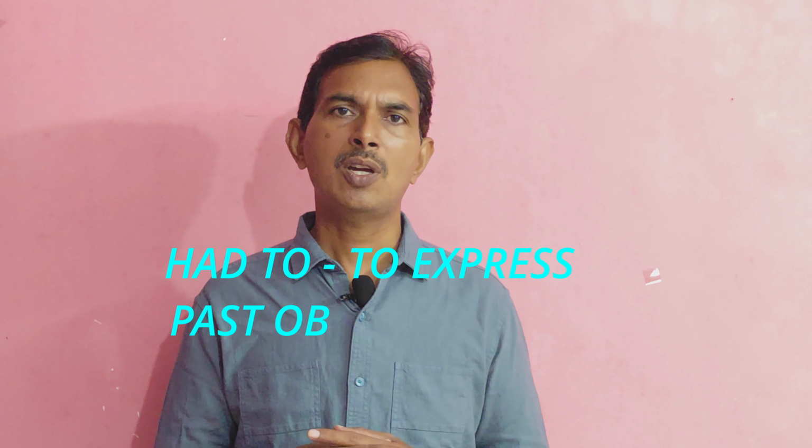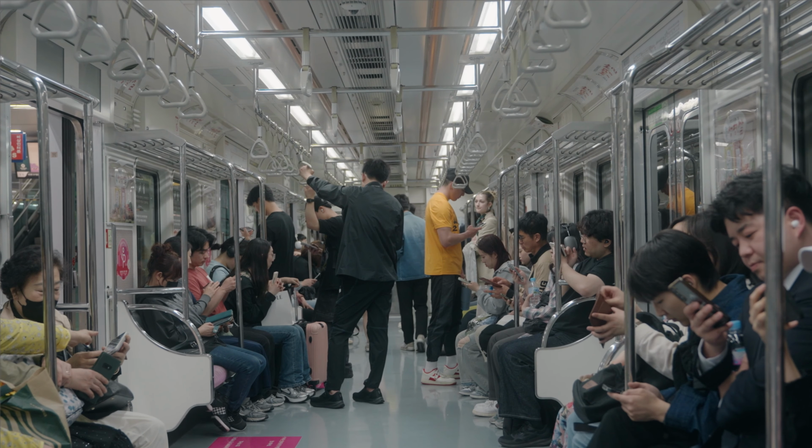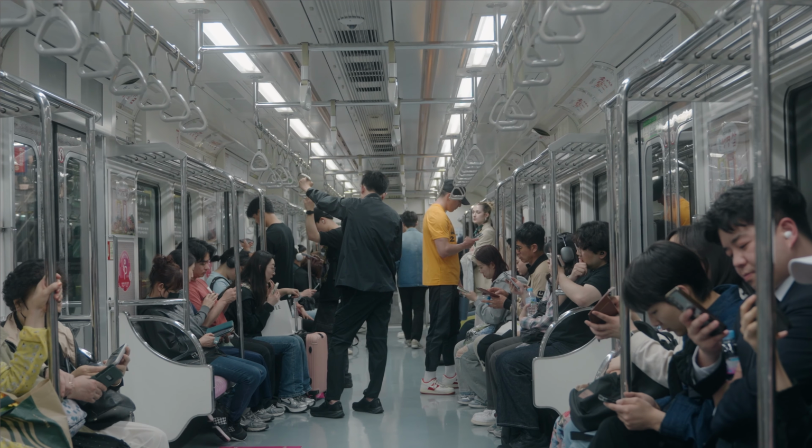We use the semi-modal had to to express past obligation or necessity. For example, we had to wait in a long line at the hospital. She had to wake up early in the morning to catch the train. These are the examples of the sentences with had to which express past obligation or necessity.